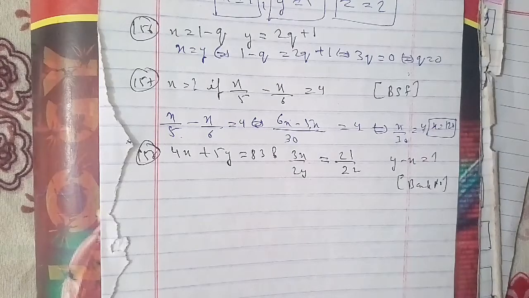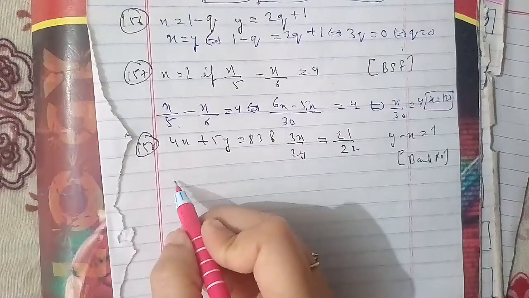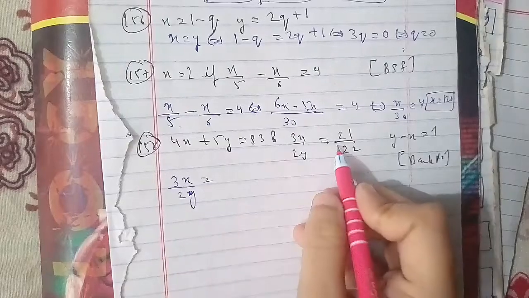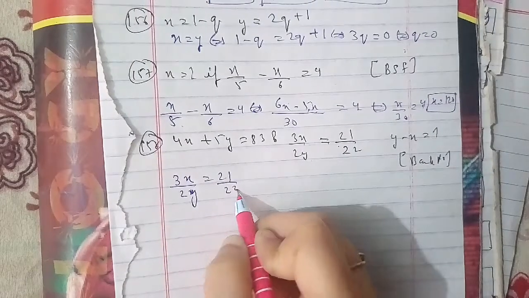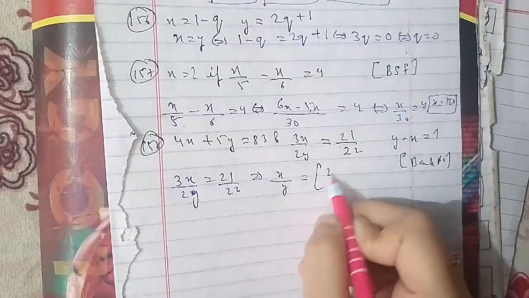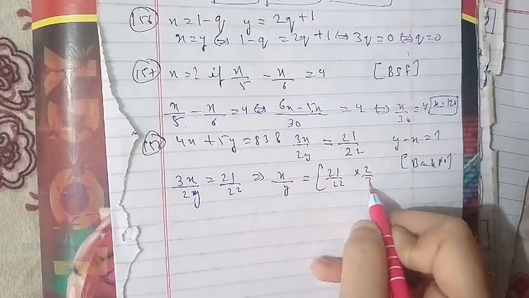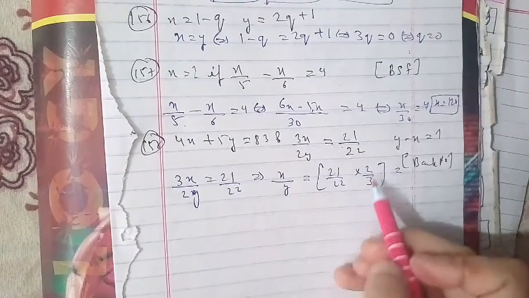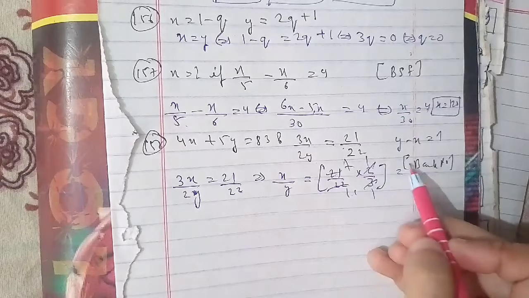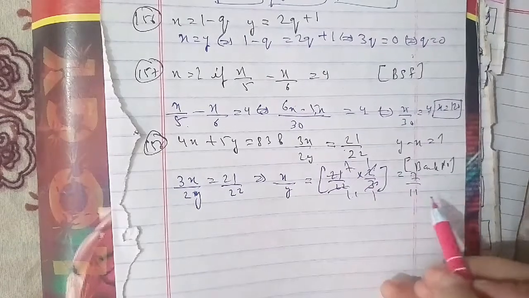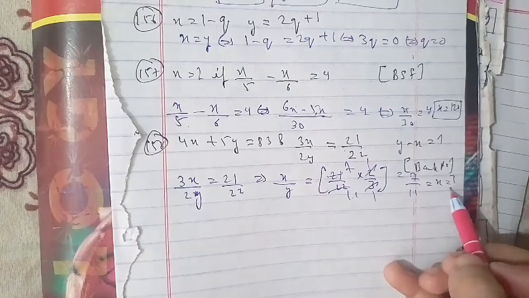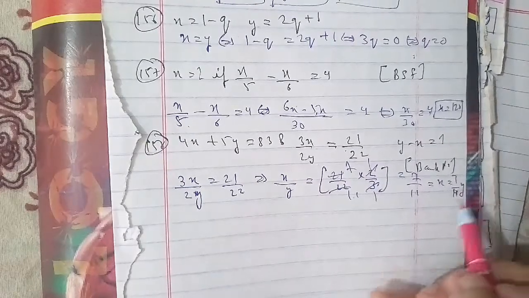So we have to solve it, and let's go ahead with the solution. 3x upon 2y equals 21 upon 22. So x upon y equals 21 upon 22 into 2 upon 3, which equals 7 upon 11, after cancelling out. So x equals 7 upon 11 y. We can write that.